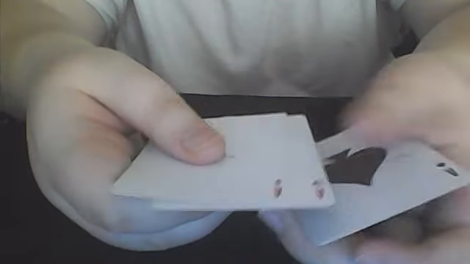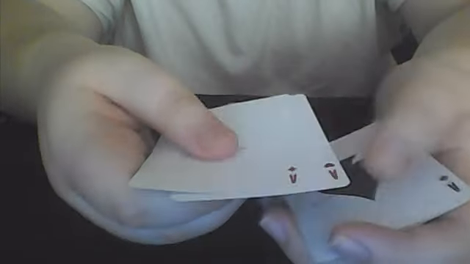You can slide this card out and show the ace of hearts as the only black card. Put the ace of hearts back on the bottom of the pack and turn it over and say okay. Now you might be wondering to yourself, what if I chose the ace of diamonds? And you're just going to do what I did. Just move the ace of hearts second with the ace of diamonds on top.